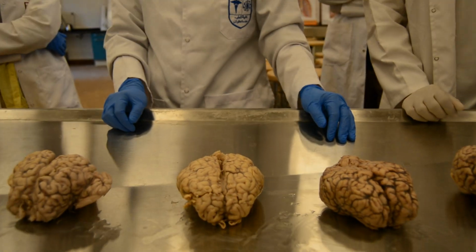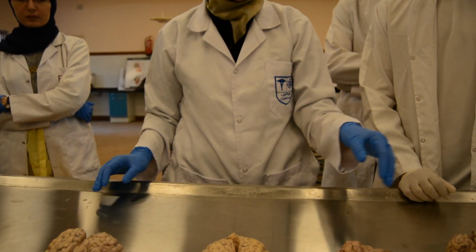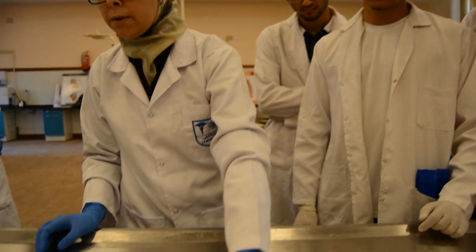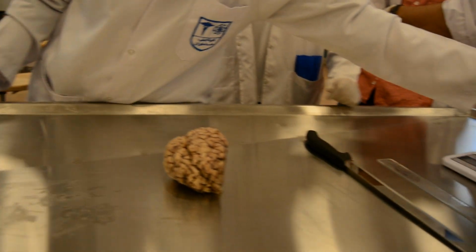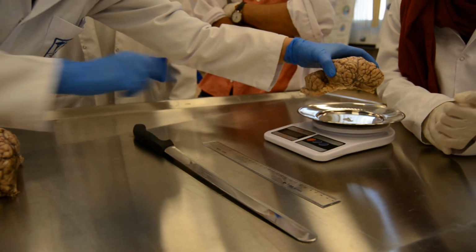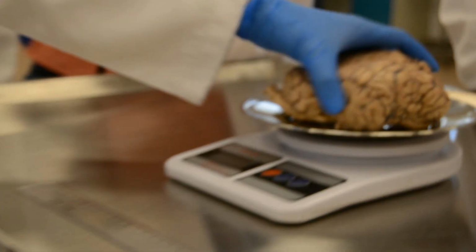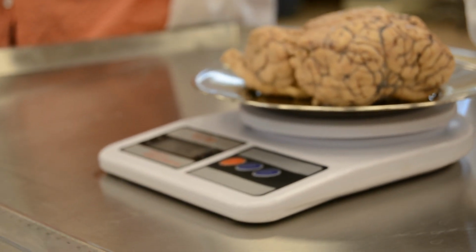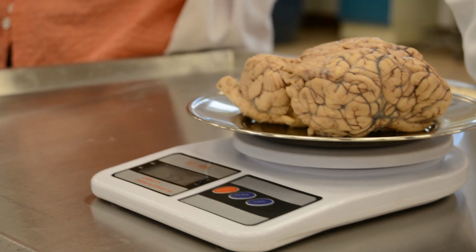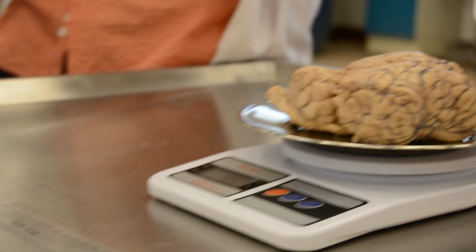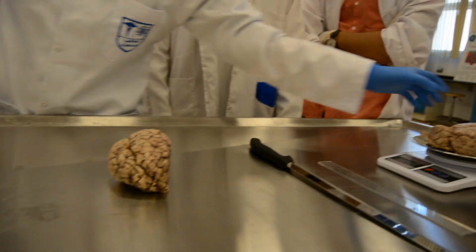So this is the first step, the gross inspection. The second step is to weigh the brain. It's 451 grams. Okay.